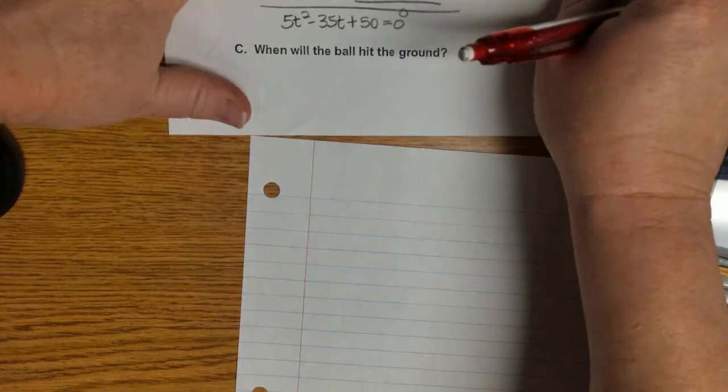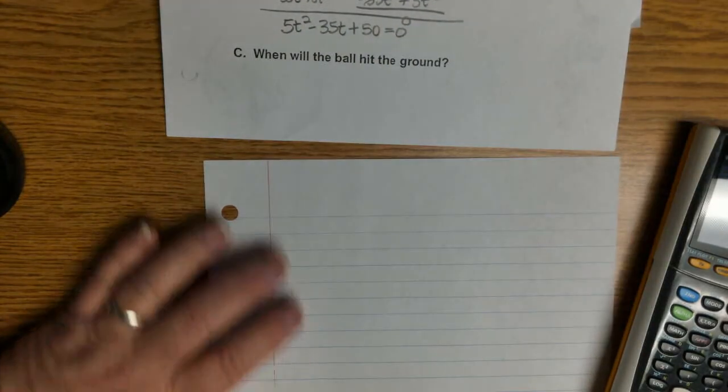And I'm sorry, it's blurry at the second. For some reason, because I had it covering up over here. All right, so I guess I'm going to have to do this. All right, so when will the ball hit the ground? Oh, no, we're on this one.